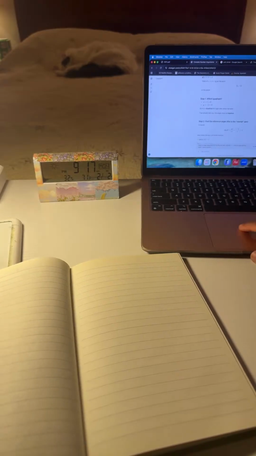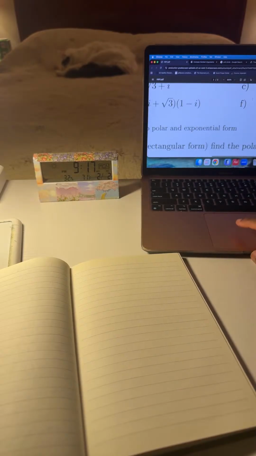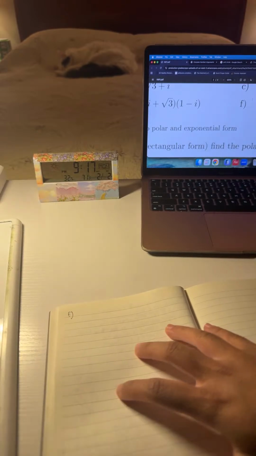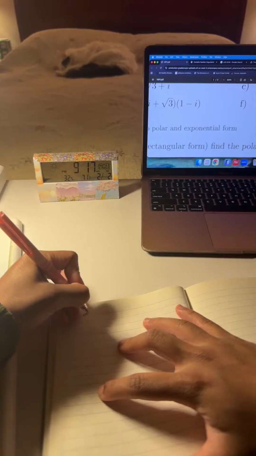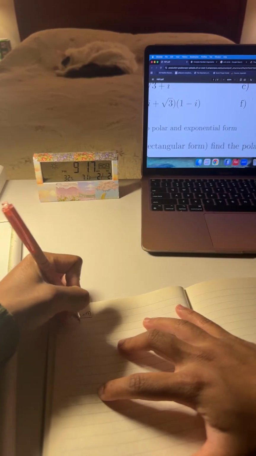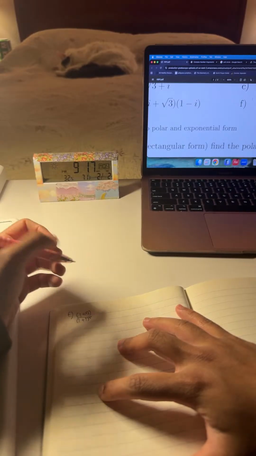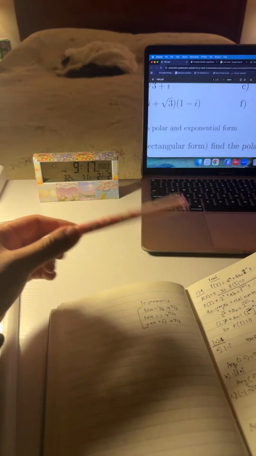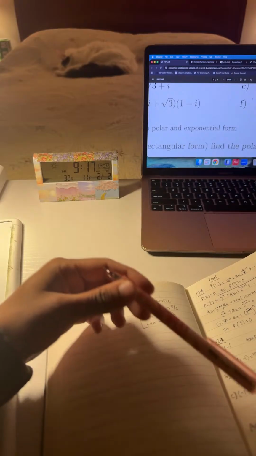So yeah, part F, we're dealing with 1 plus i root 3 over 1 plus i squared. This is really crazy. 1 plus i root 3 over 1 plus i squared. So I think we dealt with that before for part D, right? Like numerator and denominator.